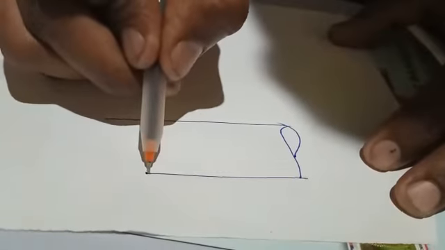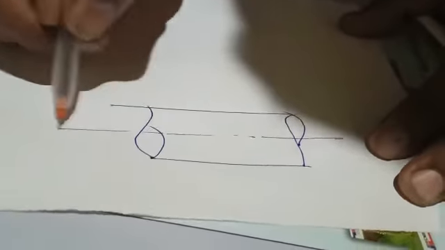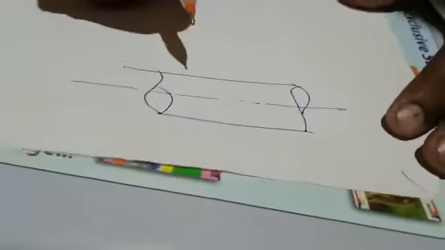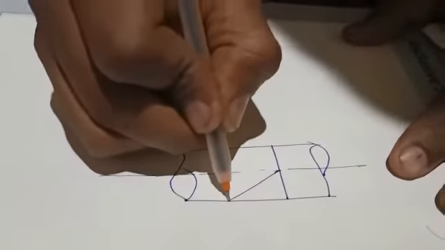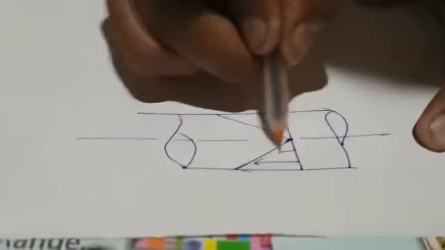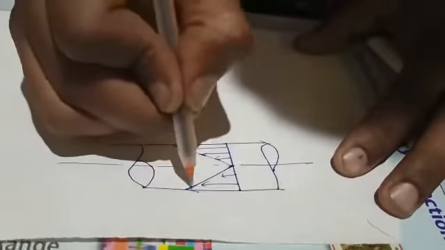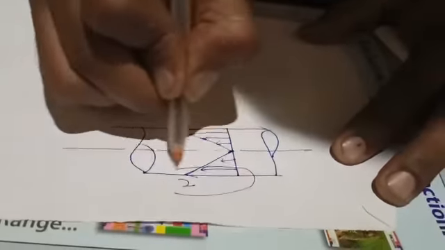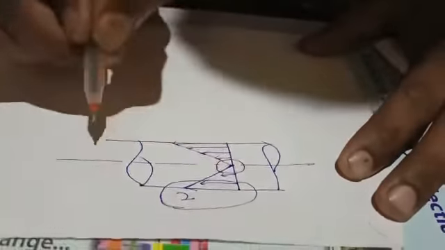If this is the pipe section, the shear stress distribution is linear across the section. This will be the shear stress distribution. So what does it indicate? Shear stress is maximum at the wall section and it is 0 at the center of the pipe.